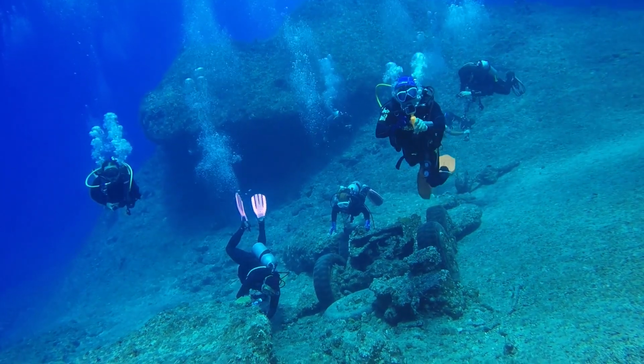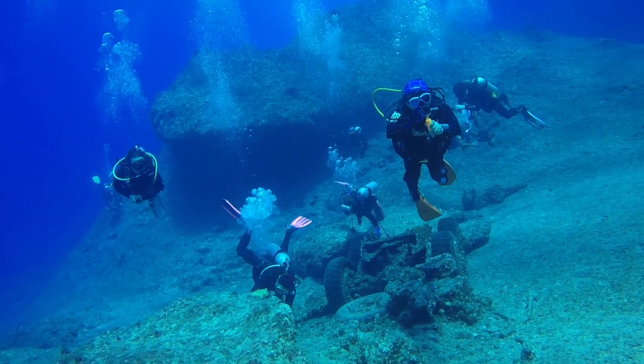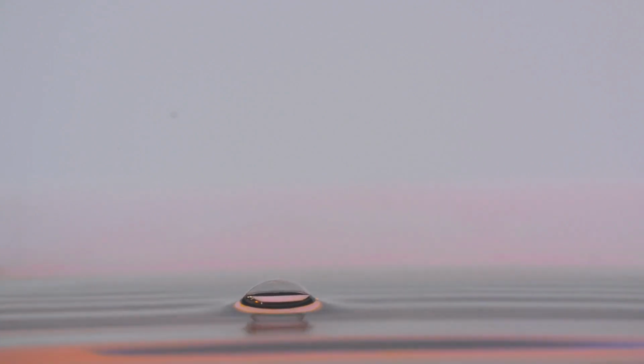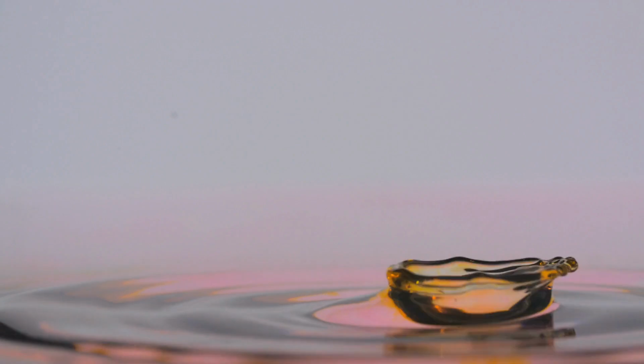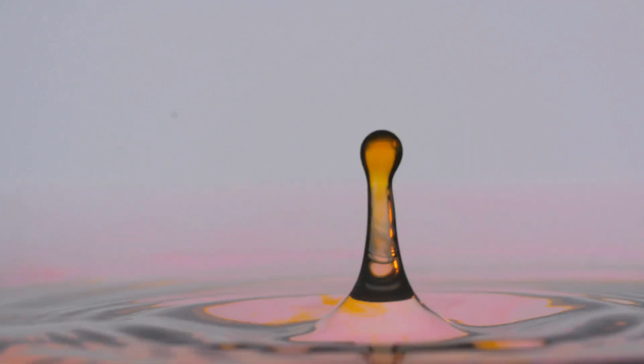The swirling colors on a bubble surface can even be used to visualize air currents. By shining a light on a bubble and observing the movement of the colors, you can see how air is flowing around it. This technique is used in fluid dynamics research to study airflow patterns.